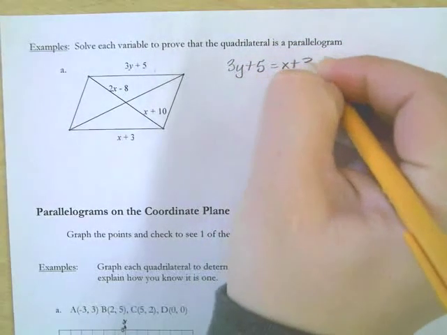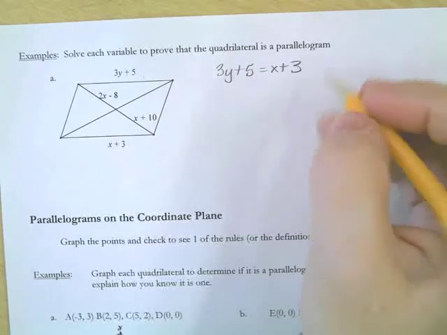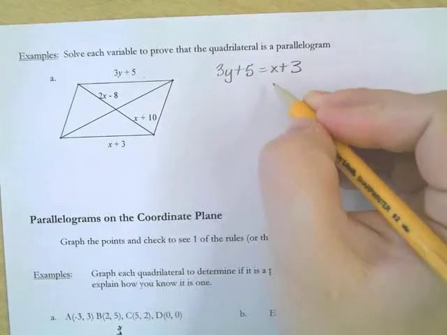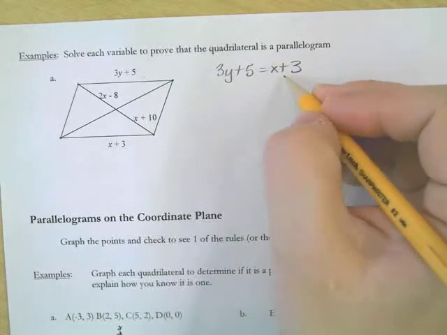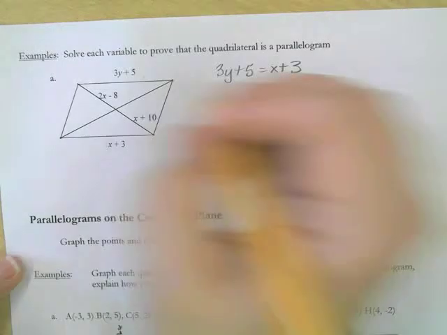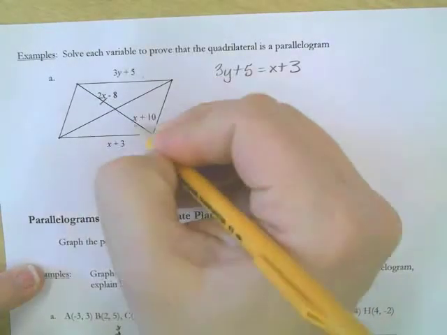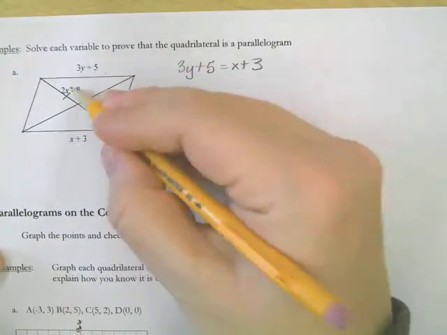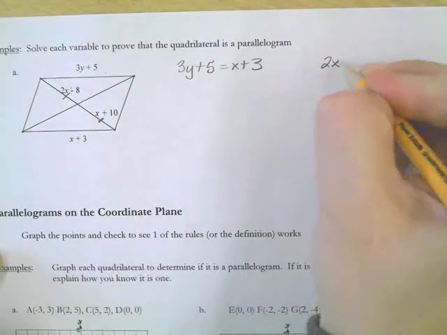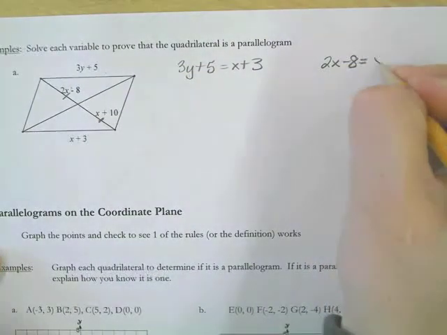There's an issue with this problem because it has a y and an x, and I do not like solving equations for y and x. So I'm going to hold on to that one and come back to it. The next one I can see is that these are diagonals. Well, if it's a parallelogram, they're supposed to be equal. So I'm going to set those 2 things equal to each other. 2x minus 8 equals x plus 10.